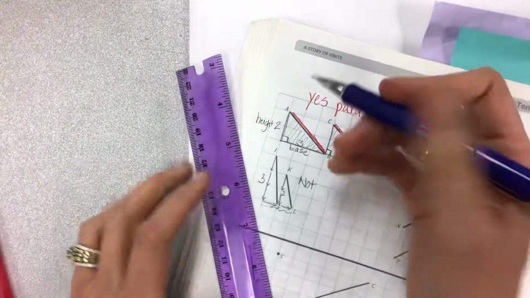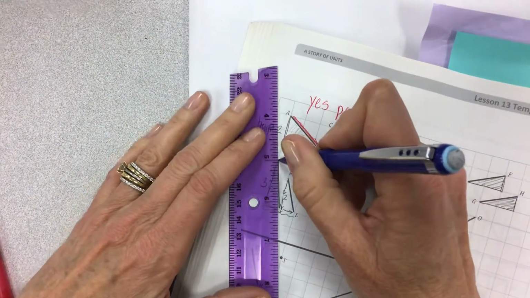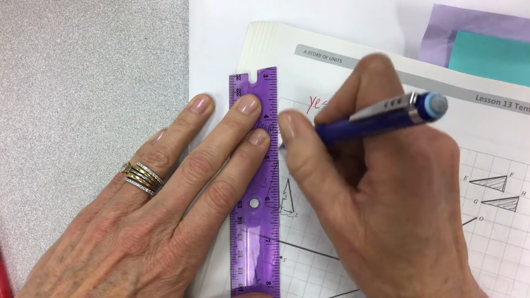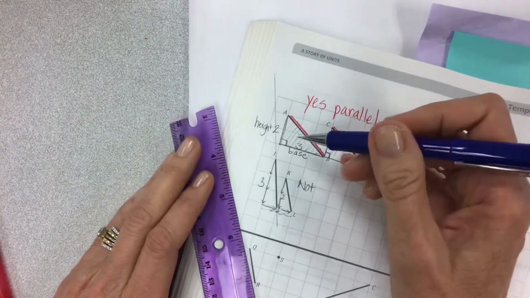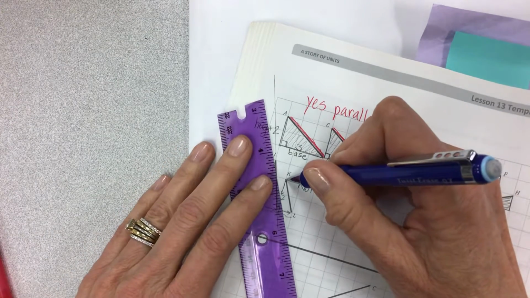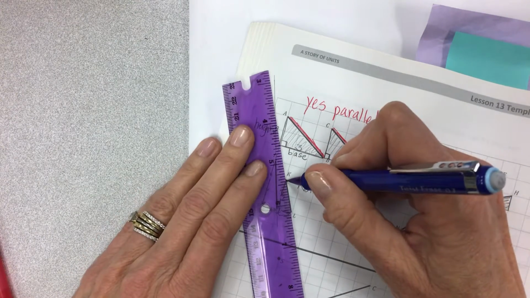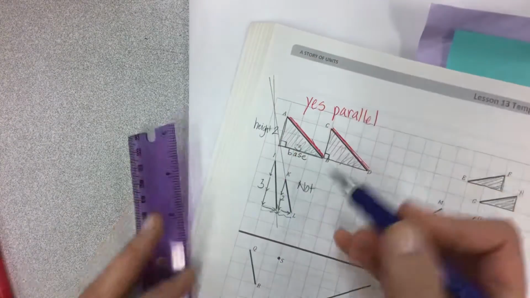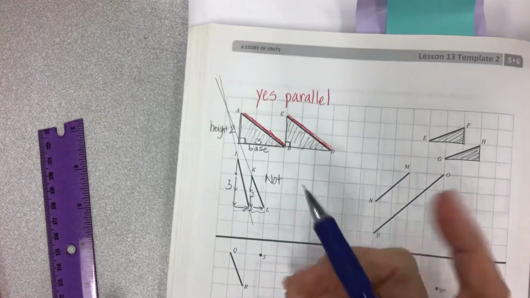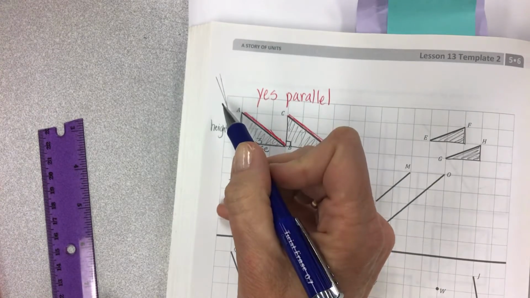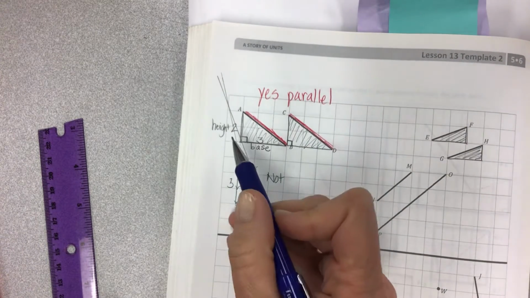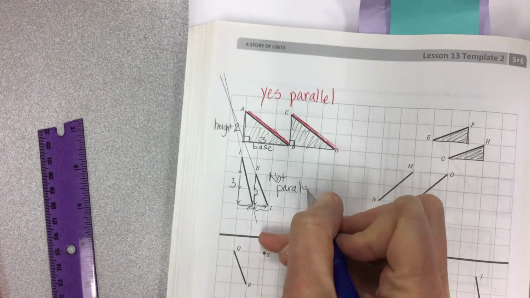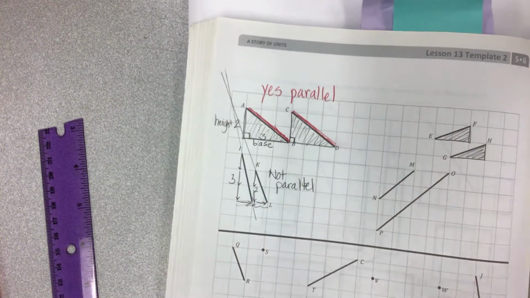Another way of checking these is that you can extend your lines, but you won't always have the ability to extend your lines. So if I put a lightly drawn line that goes that way, and I continue this line, line KL, look, they're not parallel. They cross way out here. It doesn't matter where they cross. If they eventually cross, then these are not parallel.